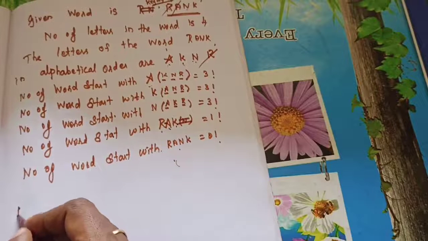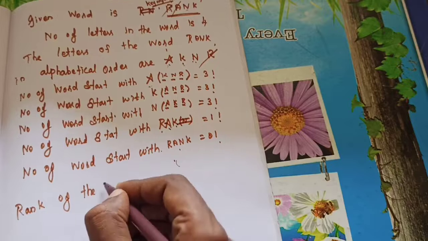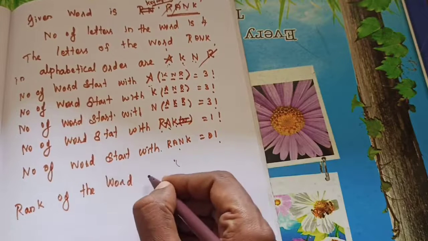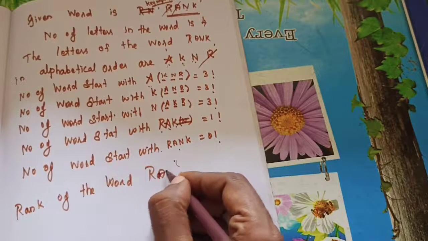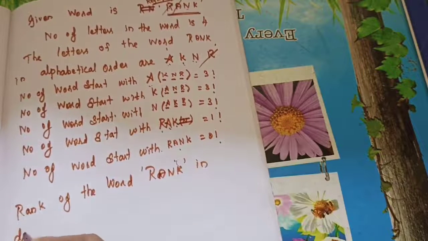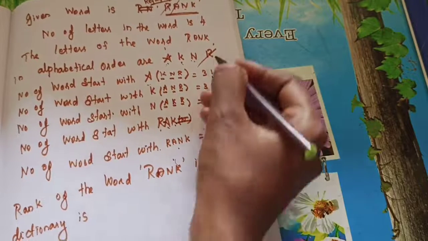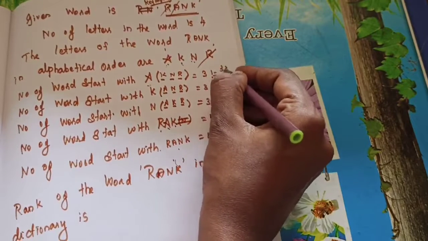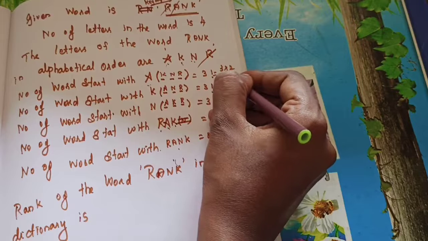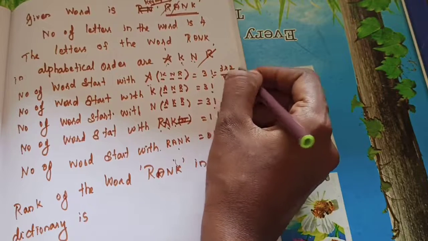Now we can find the rank of the word. That is, rank of the word in the dictionary is, what's the value for 3 factorial? 3 factorial means 3 into 2.